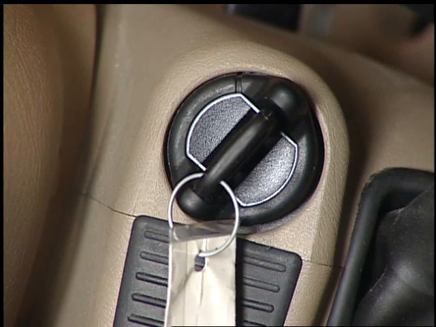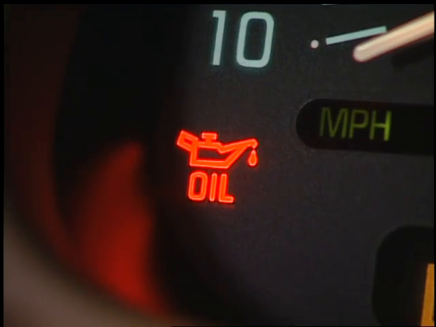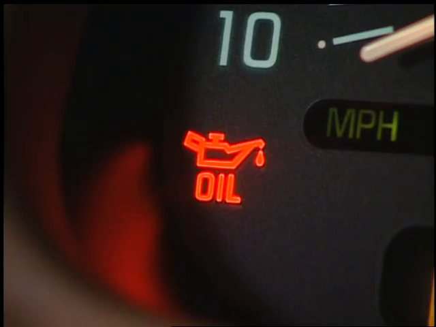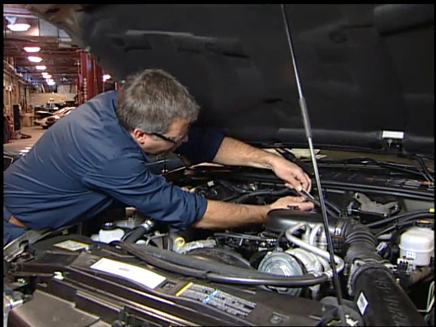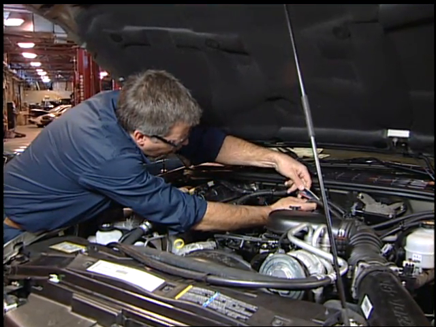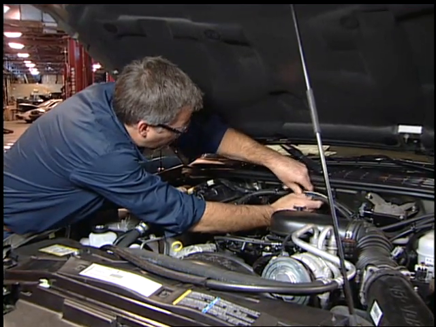Finally, turn the ignition switch on and observe the light. If the light is on, the problem is a faulty switch or a bad ground. If the light still doesn't light, the problem is in the wiring from the bulb or the bulb itself.